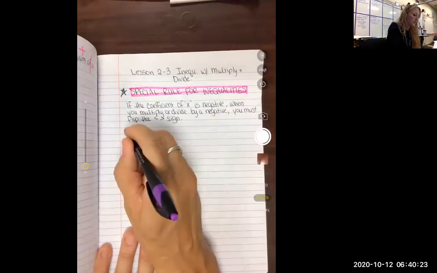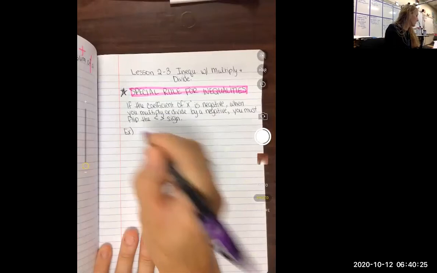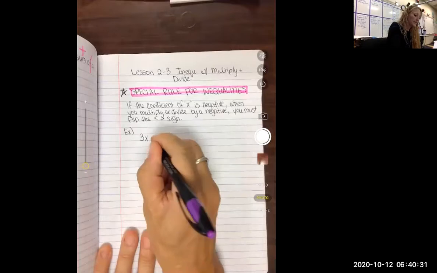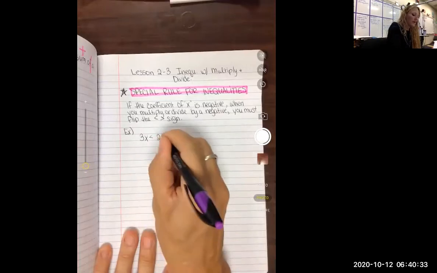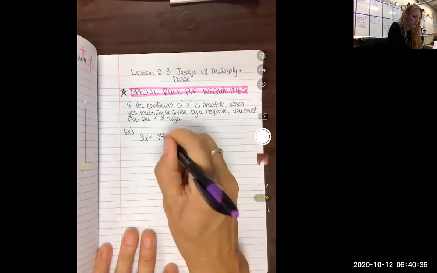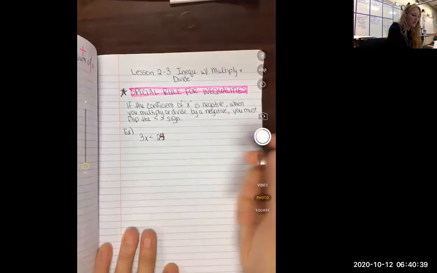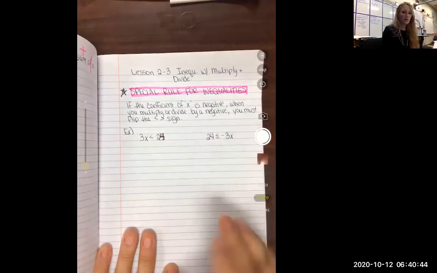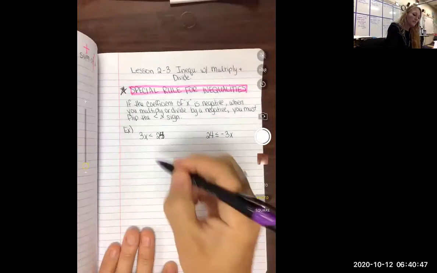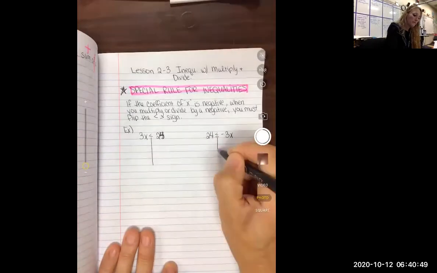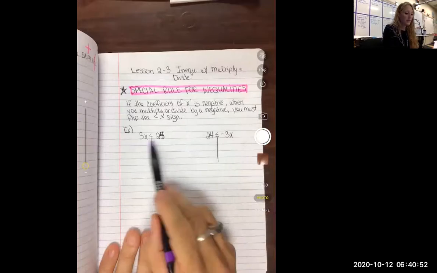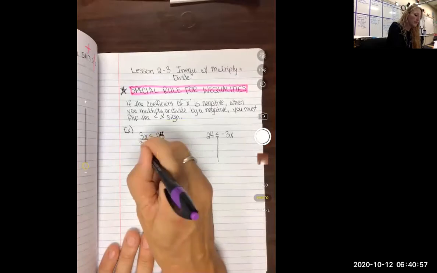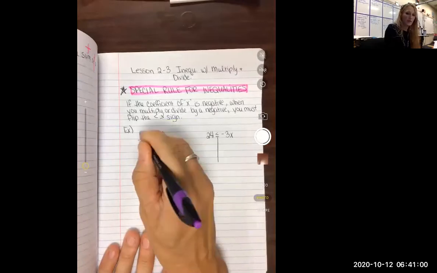Okay, so here's what this looks like. So let's do one with a positive and let's do one with a negative. So if we have something like 3x is less than 24, and we're going to have 24 is less than or equal to negative 3x. So we're going to look at two very similar ones. So again, first step is always the algebra wall. And we only have one step here. So these are multiplied, so we have to undo it by division. So we're going to divide by 3 and divide by 3, just like we would do in any old equation.